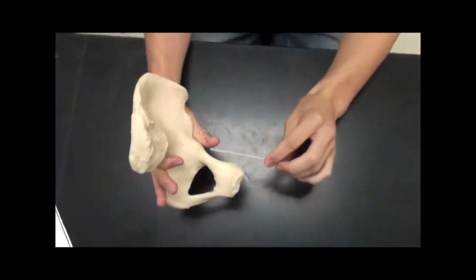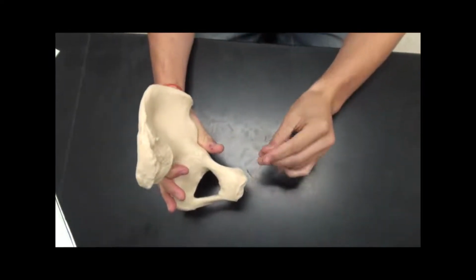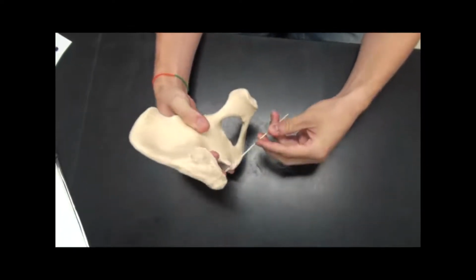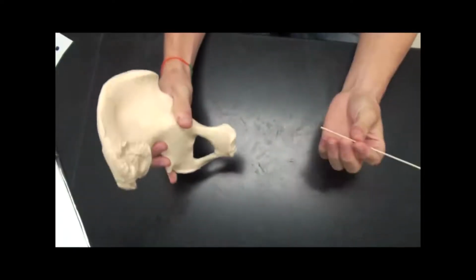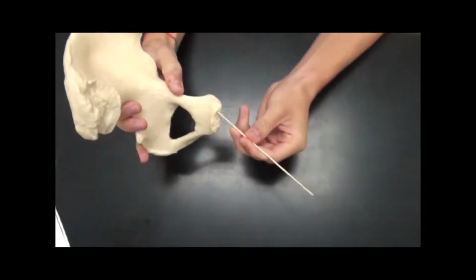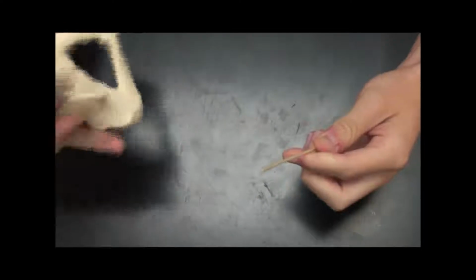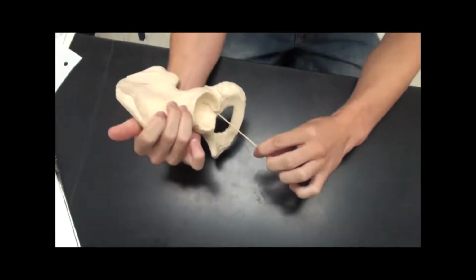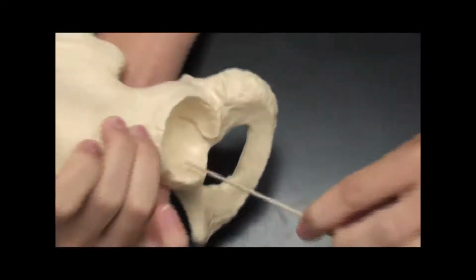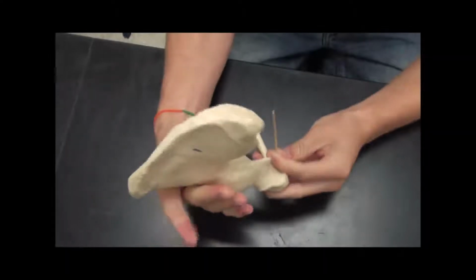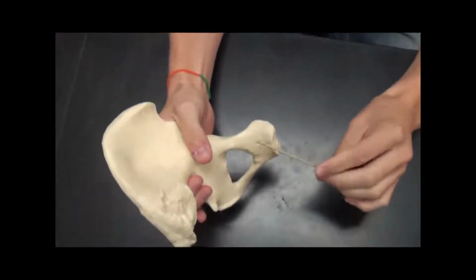Alright, today we are doing the coxal bone. It is just the pelvis. First, to connect the two parts of the pelvis, we have the symphysis pubis. And then after that, on the back side, we have the acetabulum. This is where your femur will go. It's just the ball and socket joint.